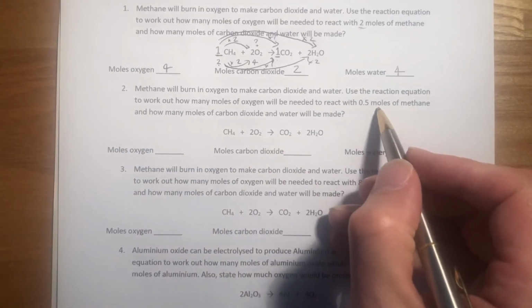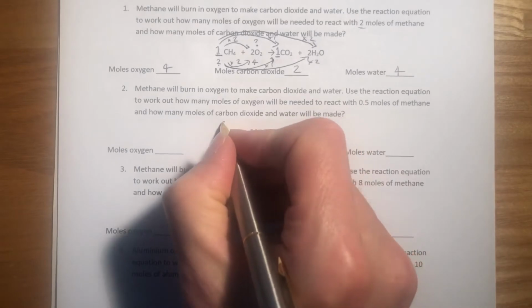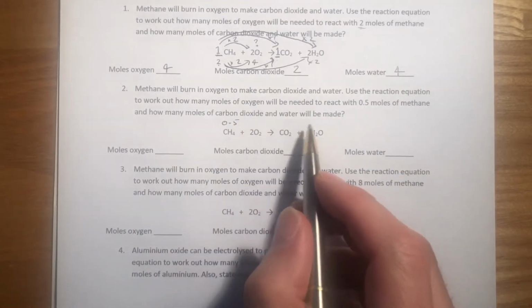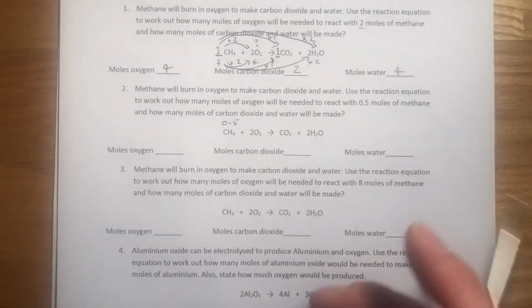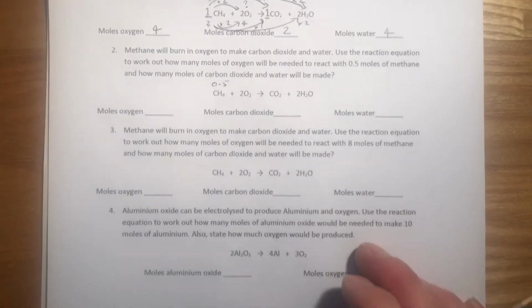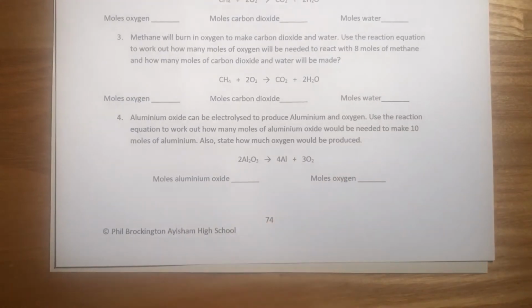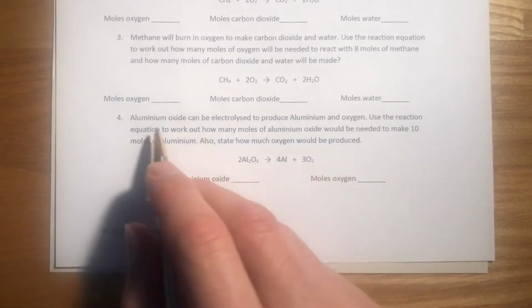In this next one, half a mole of methane. So we don't start with 1 mole, we start with half a mole. So how much oxygen, carbon dioxide and water are made? Exactly the same logic as the previous one. Leave you to do the next 2 and 3 on your own. Number 4, more difficult. The relationships aren't quite so easy.